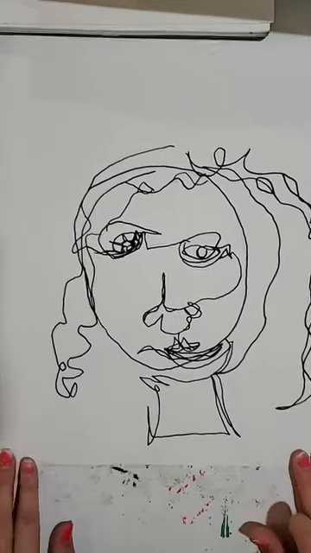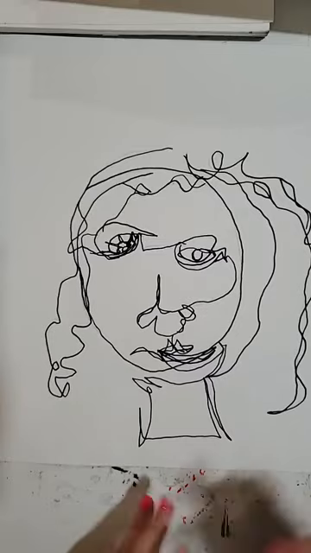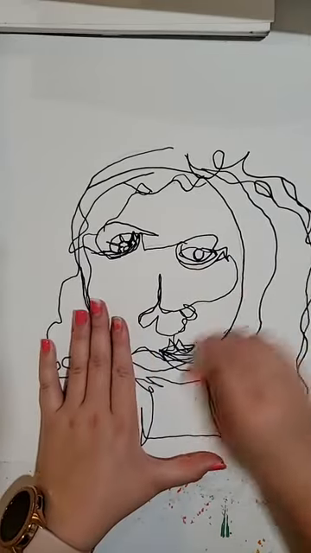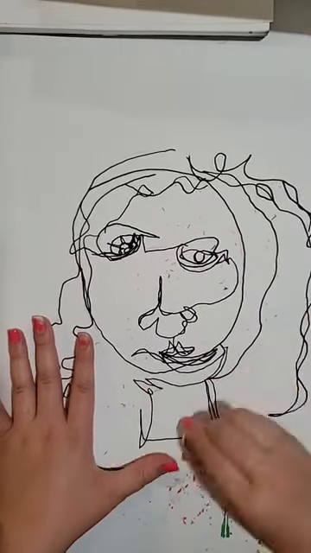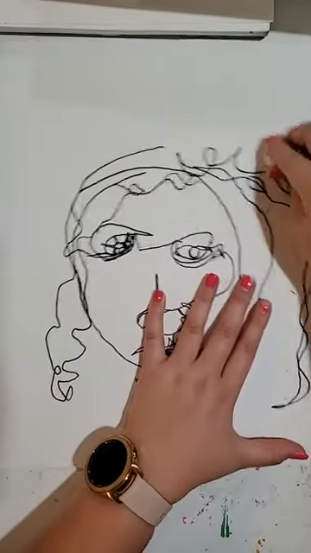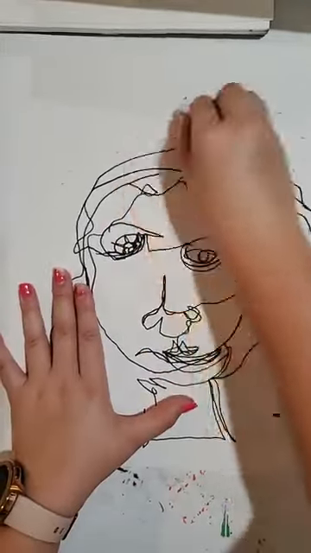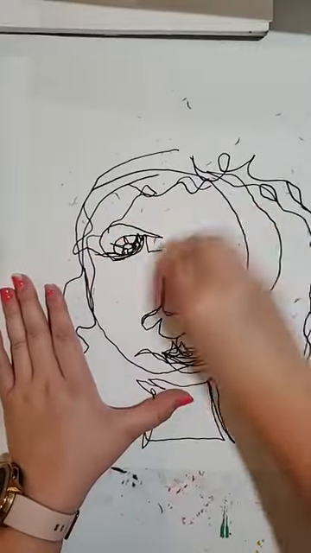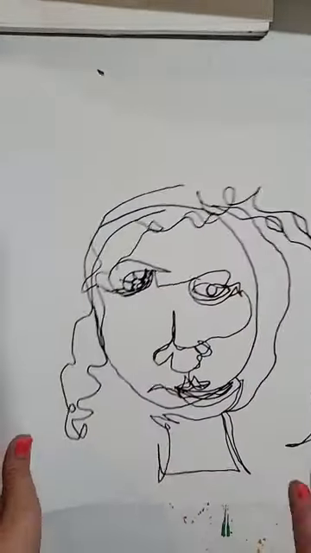Alright, so when you get to this point, then you can erase. You can erase the pencil marks. If you didn't use a Sharpie or permanent marker, make sure your marker is totally dry on the paper before you start erasing so you don't get streaks. Alright. Okay, I think I got all of it. I'm gonna brush that off. So now I'm into the coloring part.